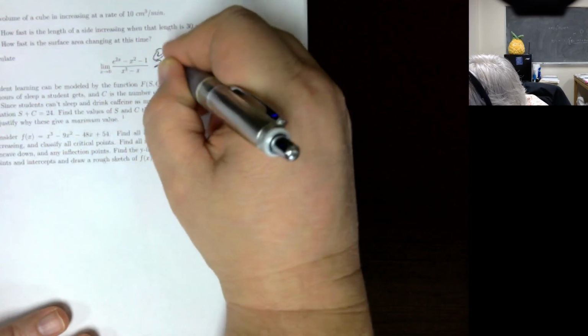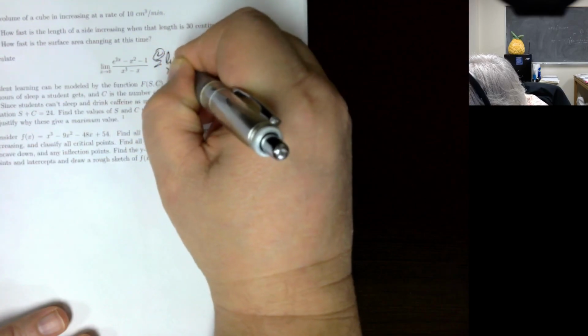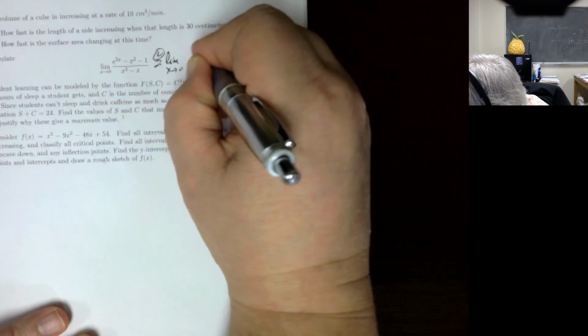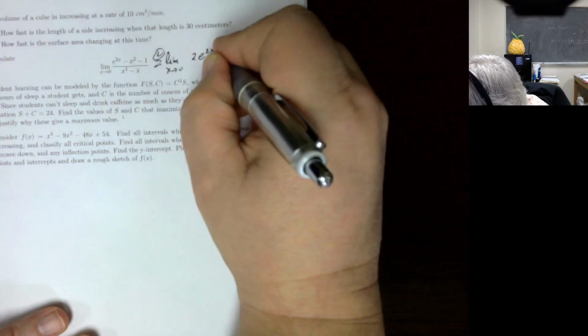Okay? And then if I use my derivatives now, that's going to be the limit as x goes to 0 of 2e to the 2x minus 2x divided by 3x squared minus 1.